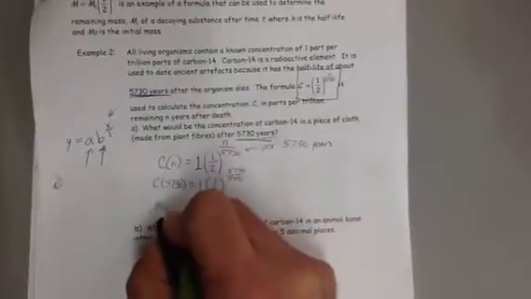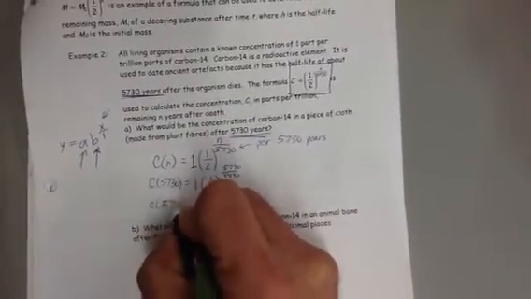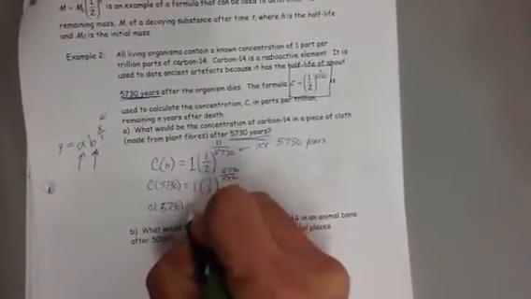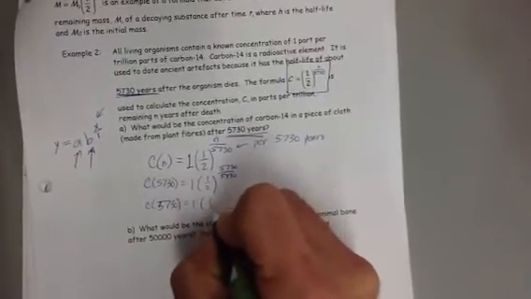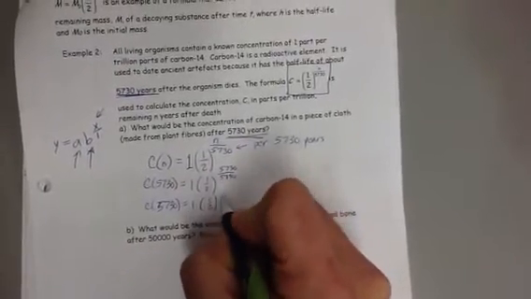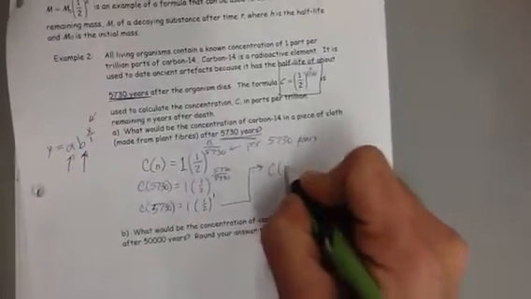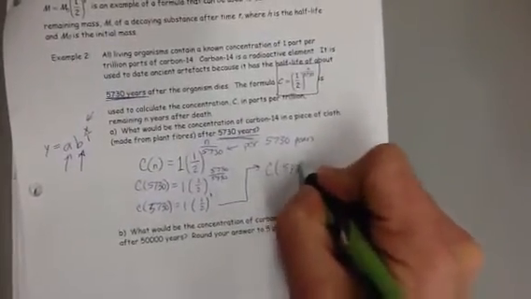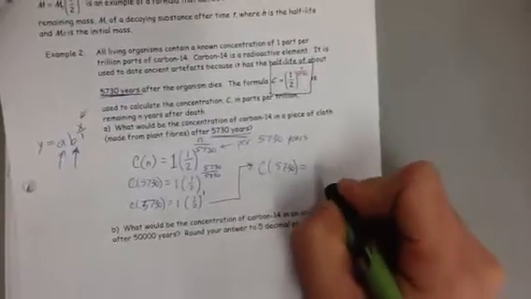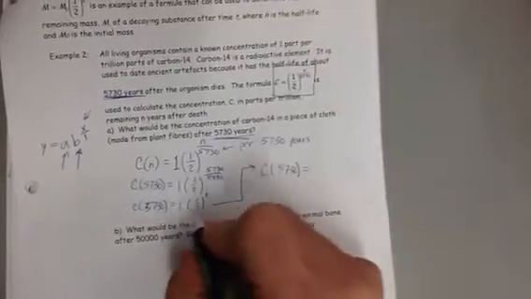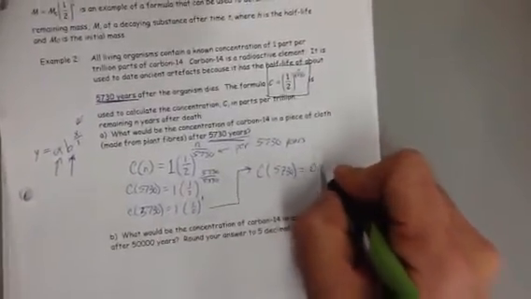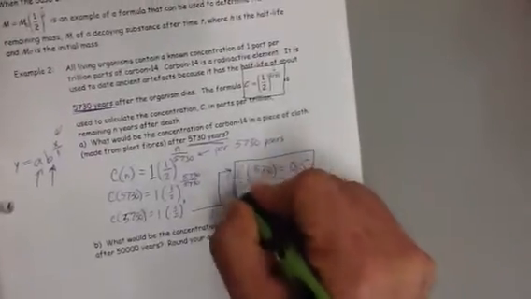So guess what? This carbon-14 at 5,730 years is being cut in half once, because that divided by itself is just 1. So when I figure this out, the amount of carbon-14 after 5,730 years, 1 times a half is just a half, so 0.5. So there is 0.5 of that carbon-14 after 5,730 years.